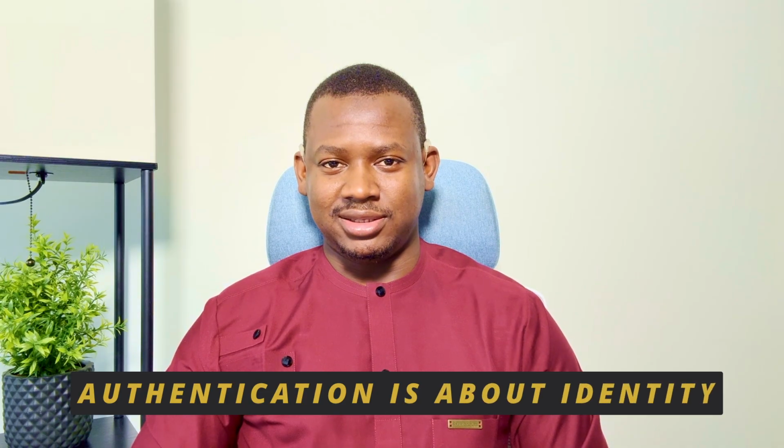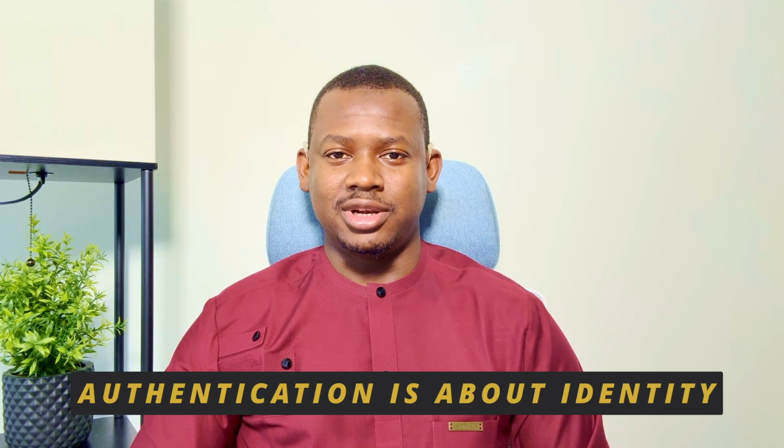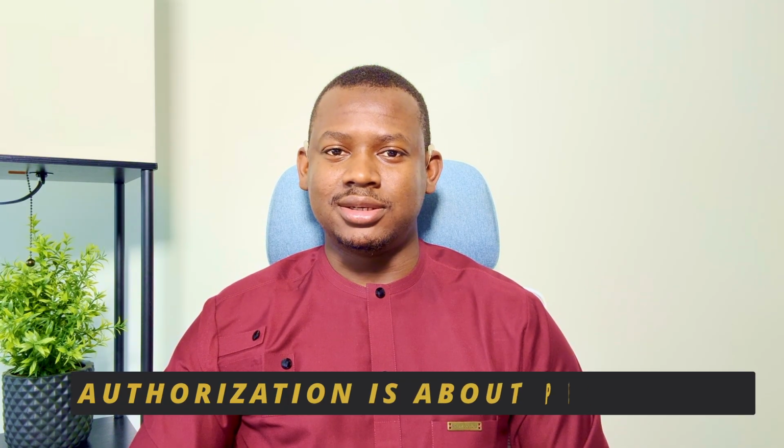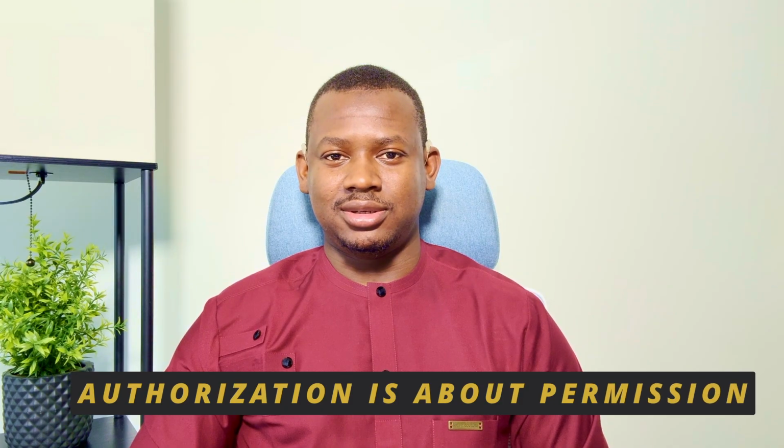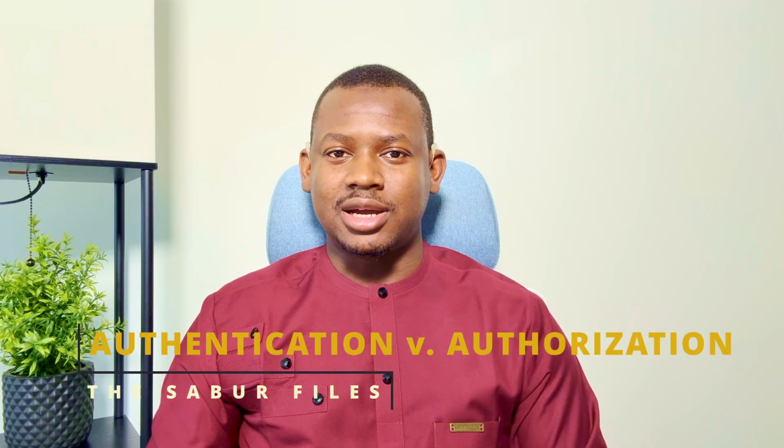Authentication is about identity, proving you are who you claim to be. Authorization, that's about permission, determining what you're allowed to do once we know who you are. Here's what matters. Authentication happens once. You prove who you are at login. But authorization, that happens every single time you try to do something. Every door, every file, every action.